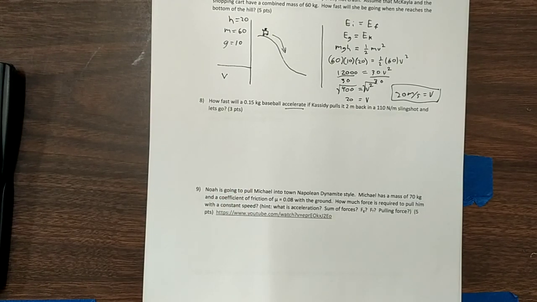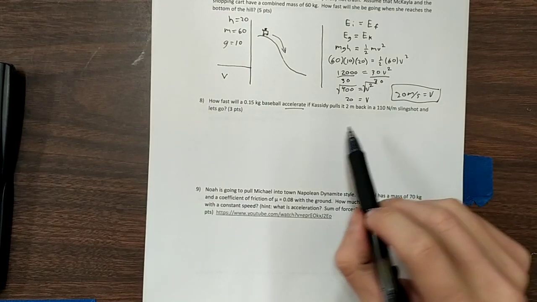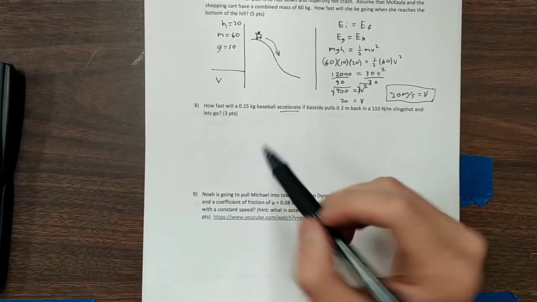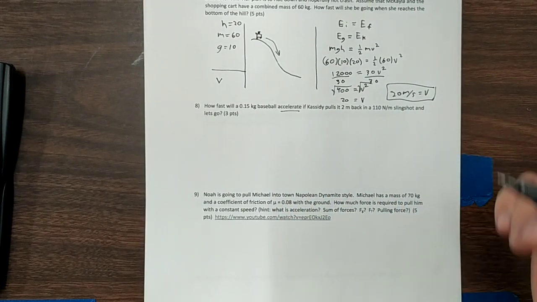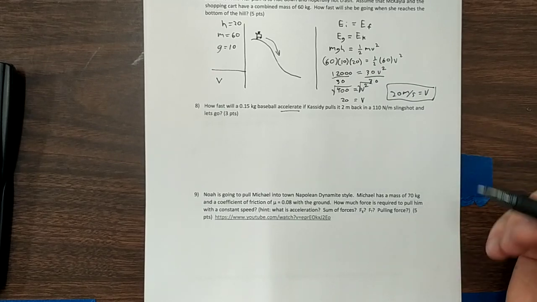The thing that I know that connects to acceleration is a force. So there's a connection between forces and accelerations. Forces cause accelerations. What that means is if I can figure out what force is acting on this baseball, then I can figure out how quickly it will be accelerating. So my formula for that, ultimately, that I'll use is F equals ma.